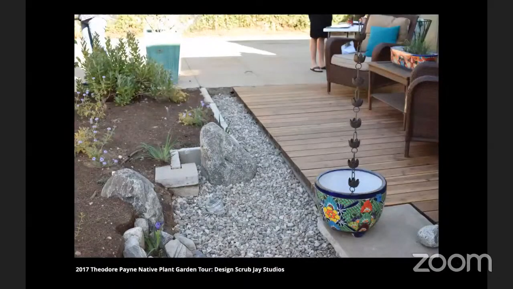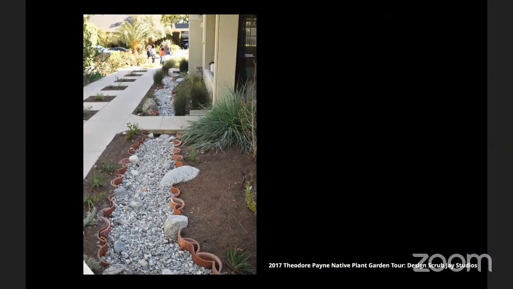Someone just asked me to show the rain chain again very quickly. And there's lots of different designs. You can just go online and type rain chain. Local nurseries are selling them more and more, and you can definitely find them online. And so this brings the water just passively around the edge of the house.